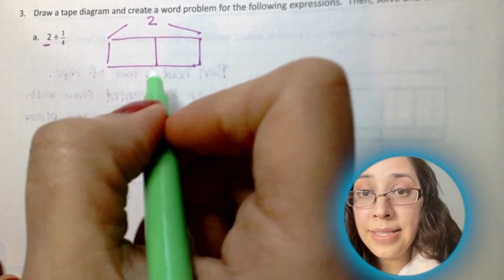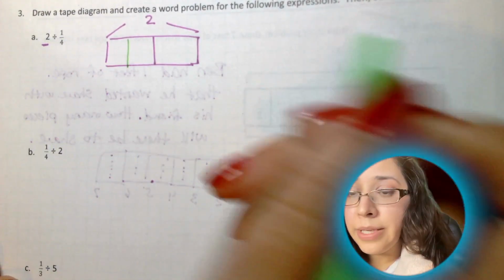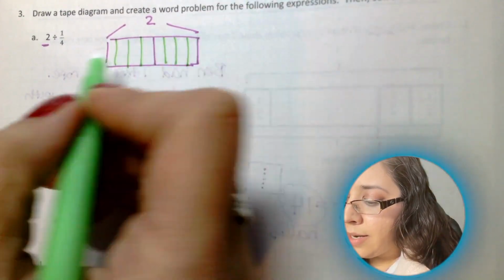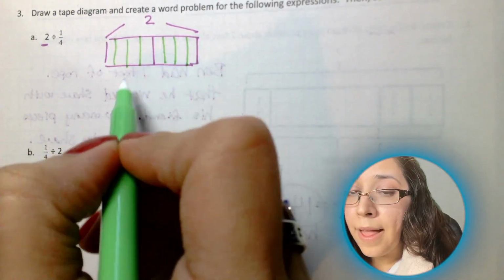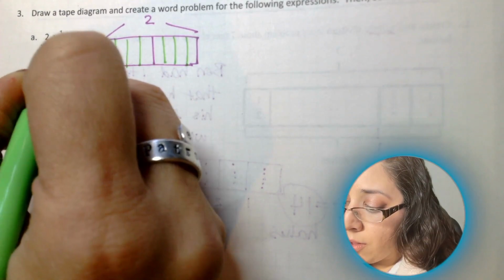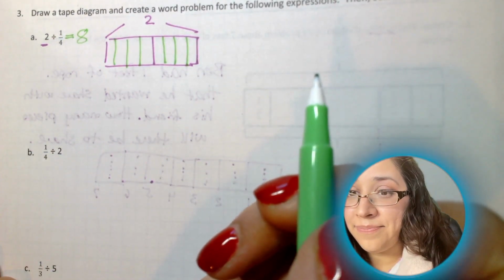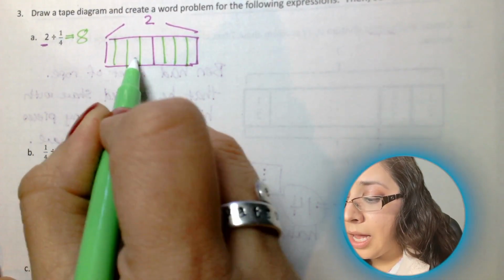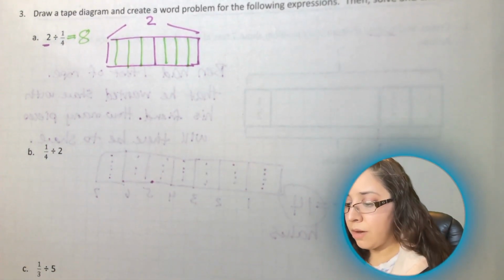I'm going to split these into fourths. So I always split down the middle when they're even numbers and then split those, right? So I've got 2 split into fourths. How many do I have? In all, I've got 8, right? Because I've started with my whole. Now I'm looking at how many pieces. I've got 8 pieces.